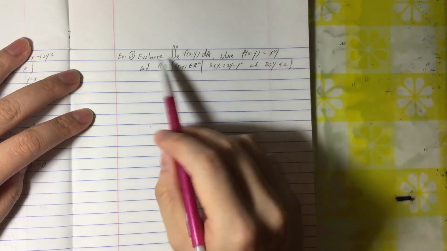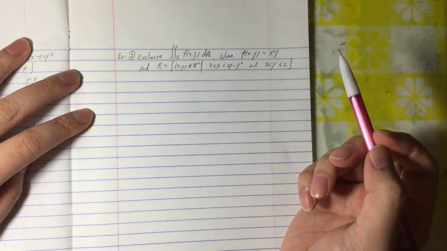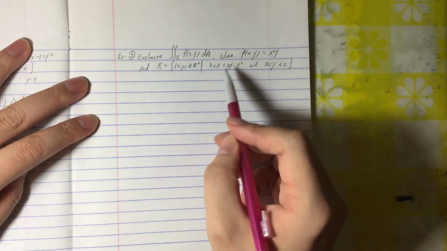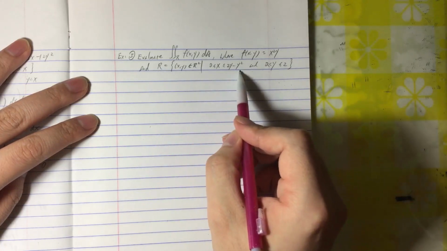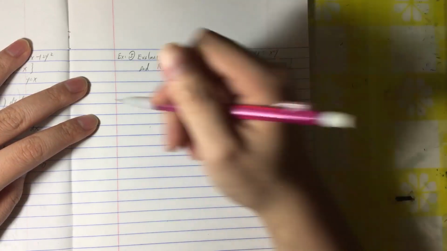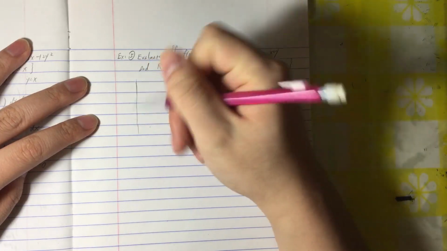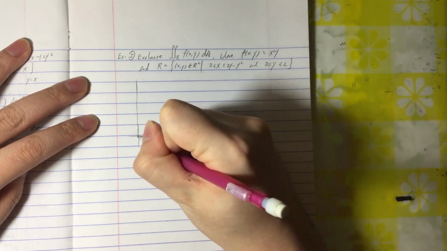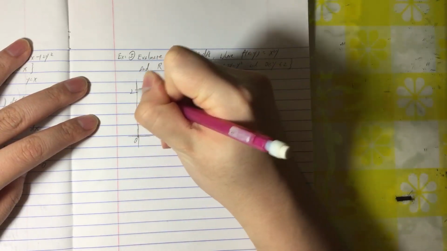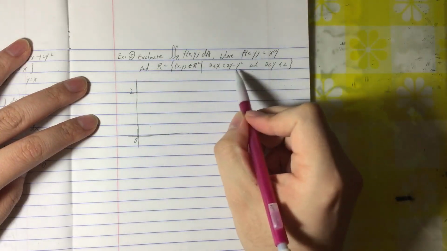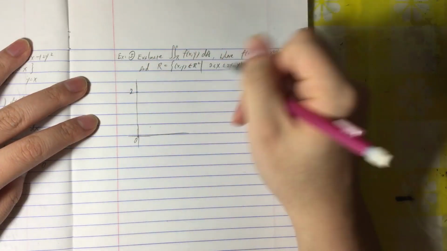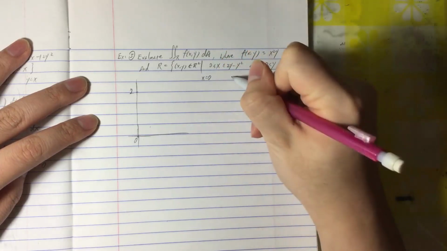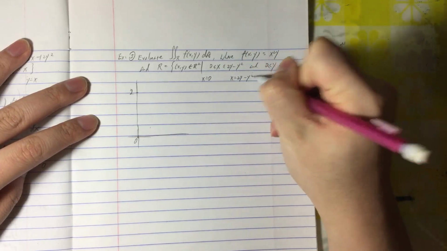In order to evaluate a double integral over region R, let's first of all draw region R. How do we draw region R? Here R is the region of x y in R2, where x is between 0 and 2y minus y squared, and y is between 0 and 2. y is easy, between 0 and 2. How do we graph that x is between 0 and 2y minus y squared? x is between x equal to 0 and x equal to 2y minus y squared.